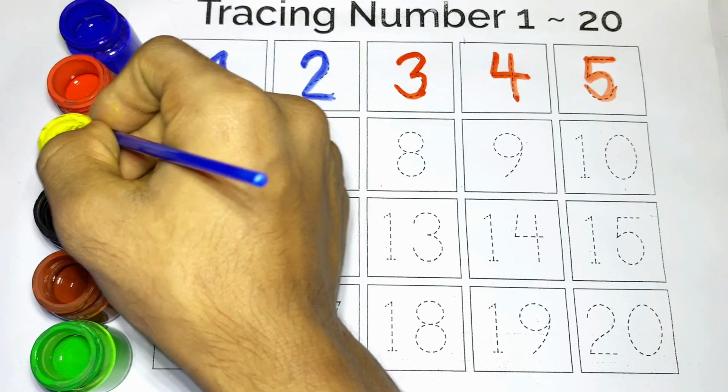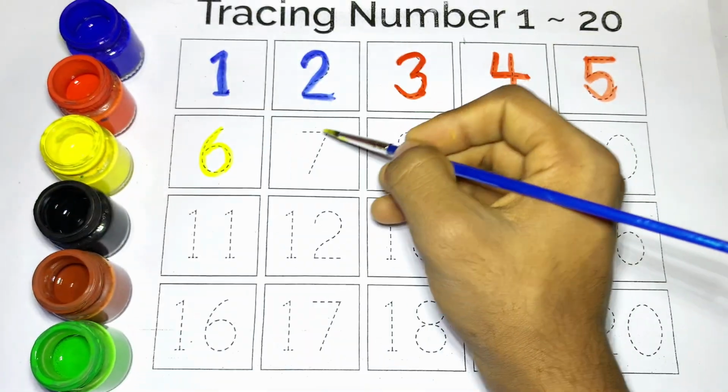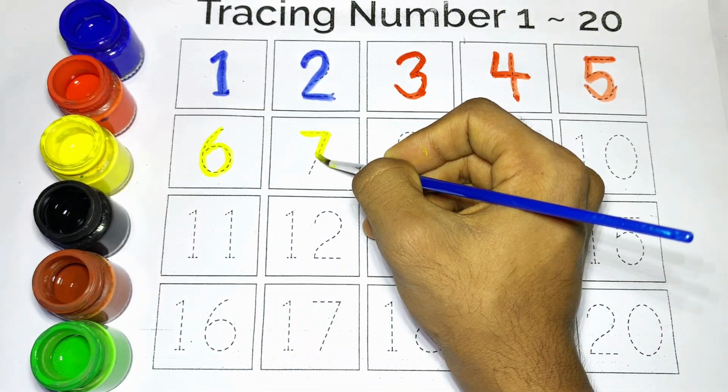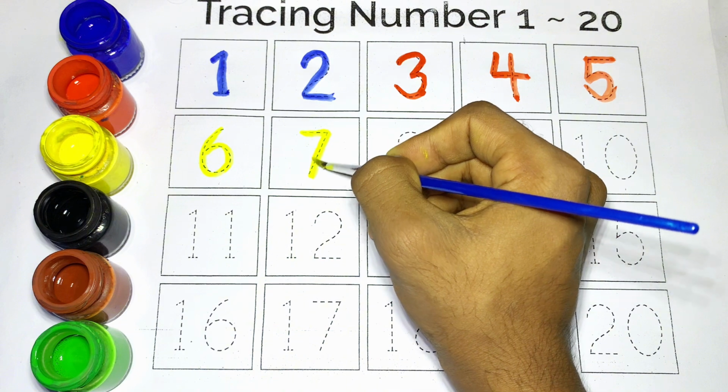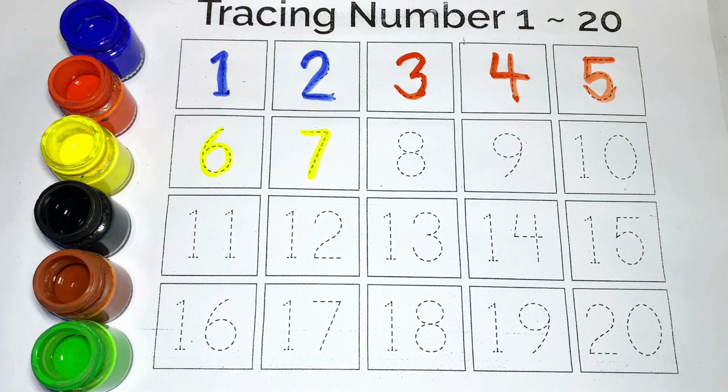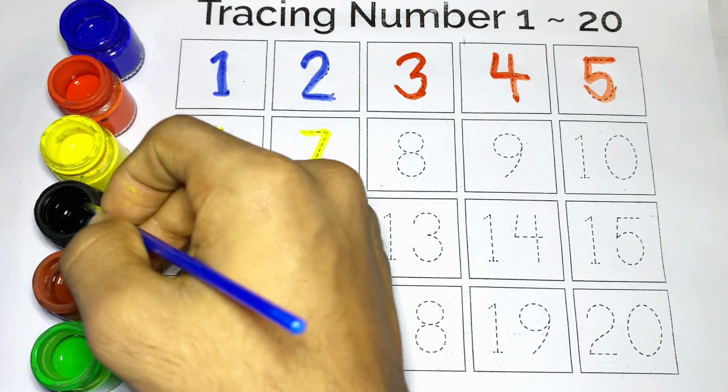Kids, again use yellow color and draw 7. The numbers of 7. Kids, now draw 8. The numbers of 8, and use black color.